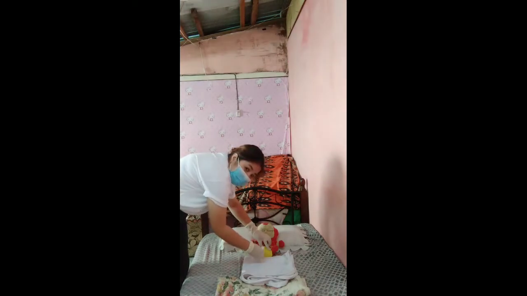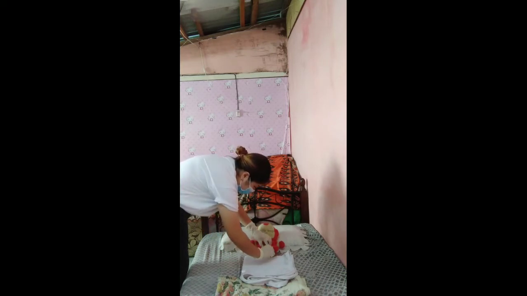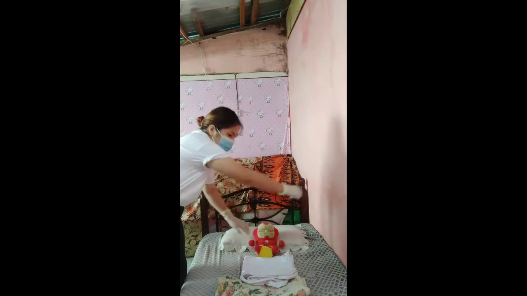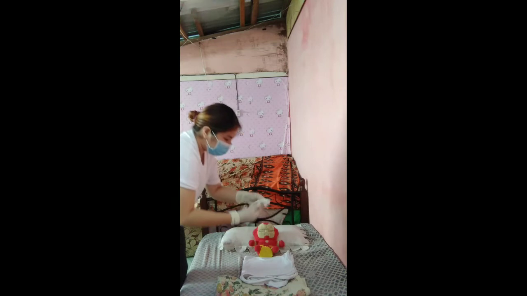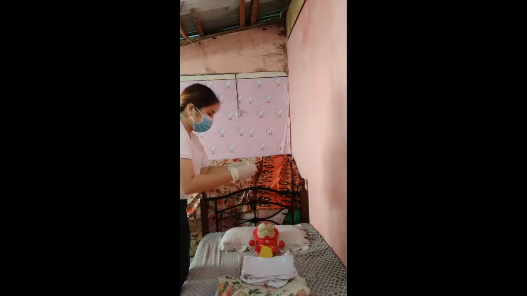Here, the first one is the right side. So here, after wiping, discard and get another alcohol swab.